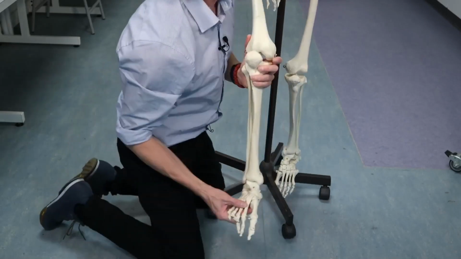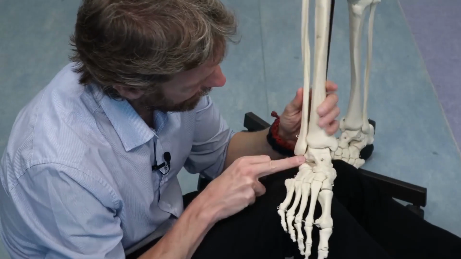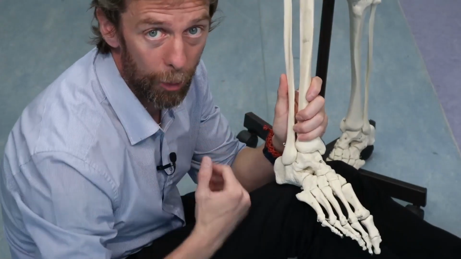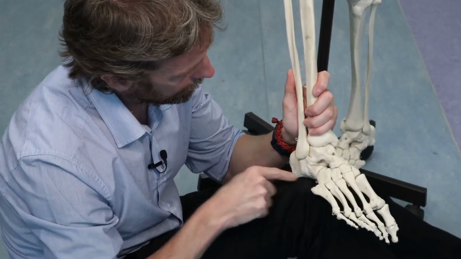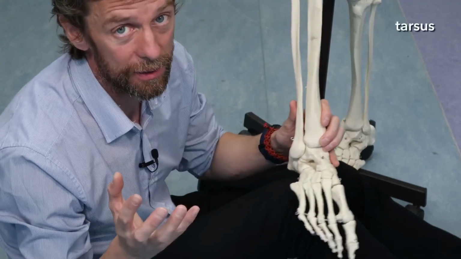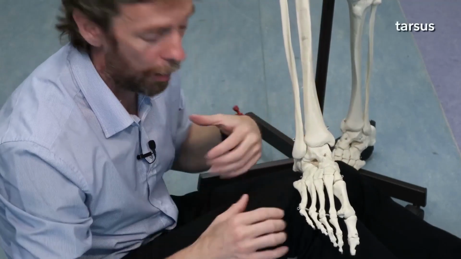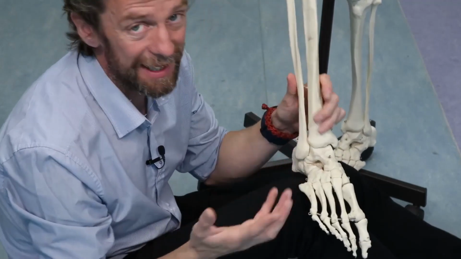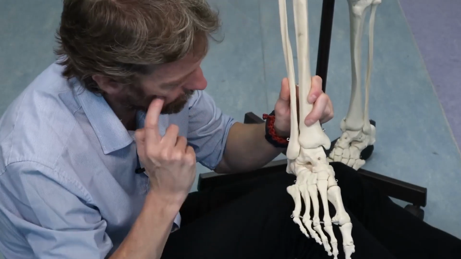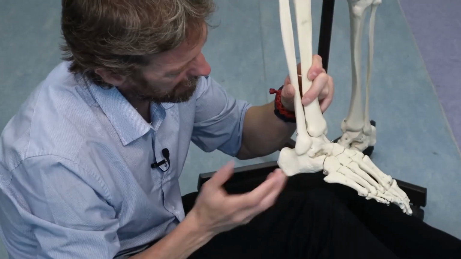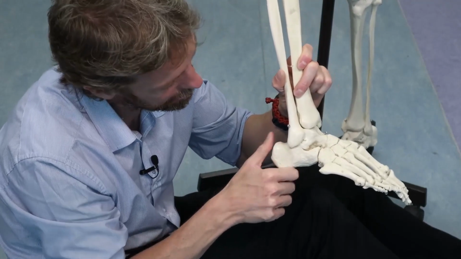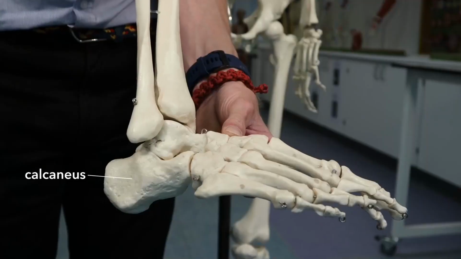So then if we follow the tibia down, we get down to the ankle. So here's the ankle. Now, we can see a similar layout to what we see in the hand. There are a number of bones here forming the ankle, the tarsus we call it. Like we said, the wrist was the carpus, this is the tarsus, and we can see a number of tarsal bones. 1, 2, 3, 4, 5, 6, 7, there's 7 of them. Now, some of these are a little bit more important. So this is the calcaneus, your heel bone. It's a really big bone because you put a lot of weight through it.